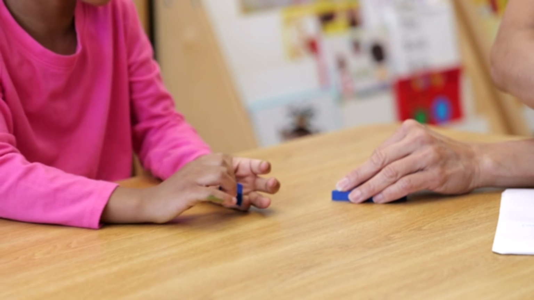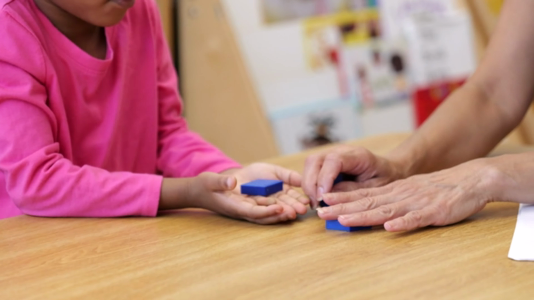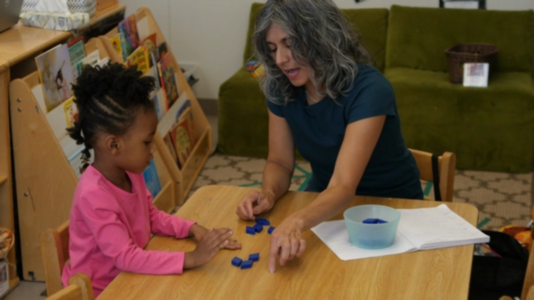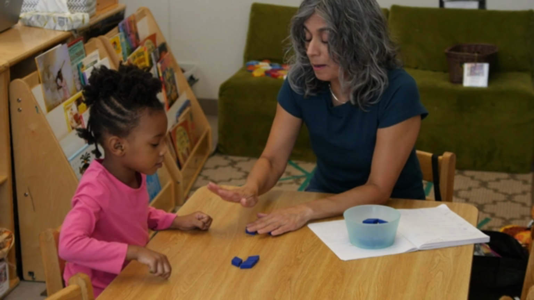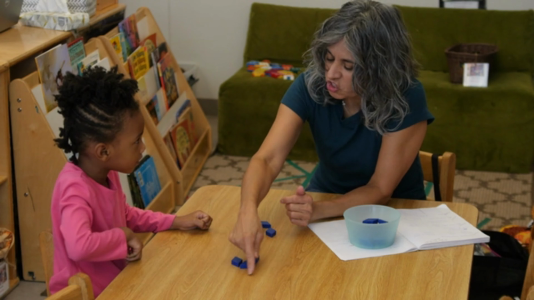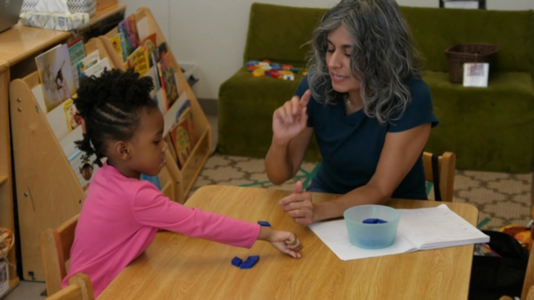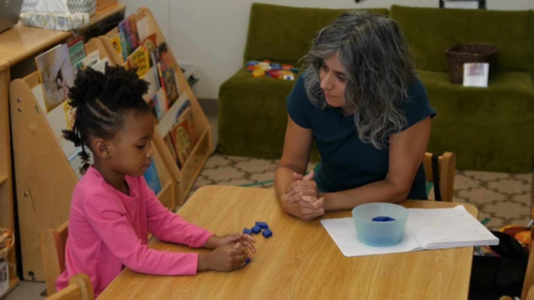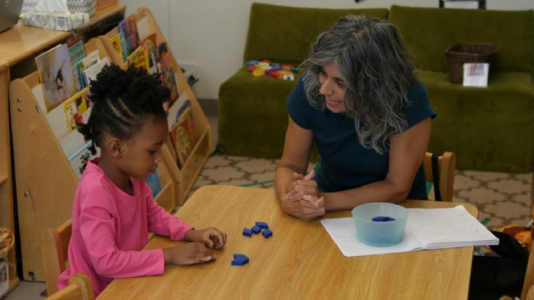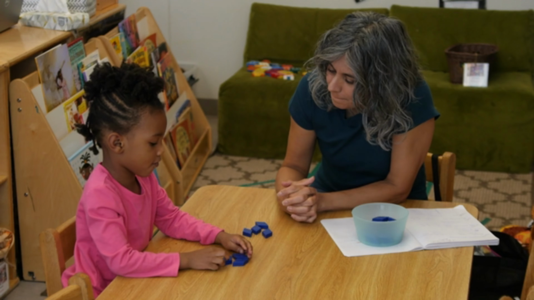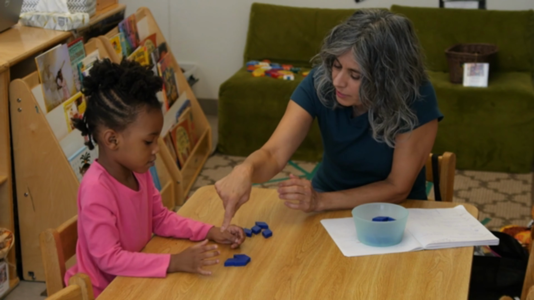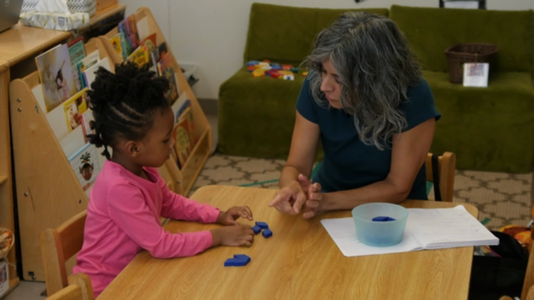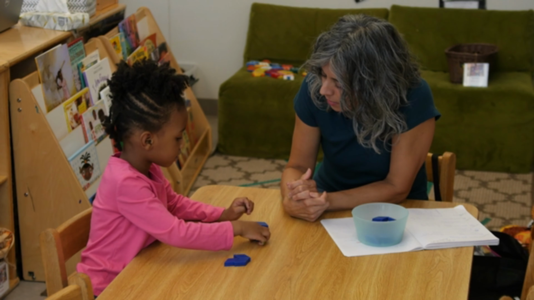Okay, let me try another one. How about, let's try this. Over here, you see some on this side. How many are over here? Or, I'm sorry. I'm kind of circling them so we can keep them separate. Are these the same number of blocks? Are they the same? Yeah, I'm making a star. How many are over here in that group? I don't know. But if you just look at them, can you tell if they're the same?